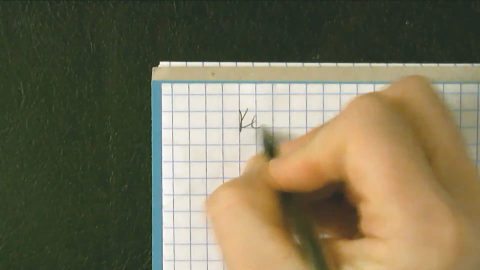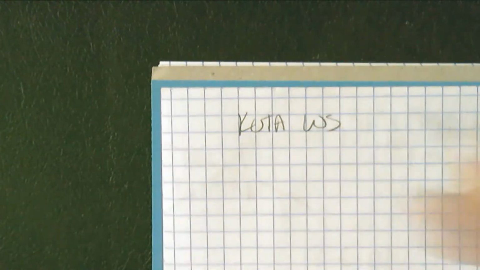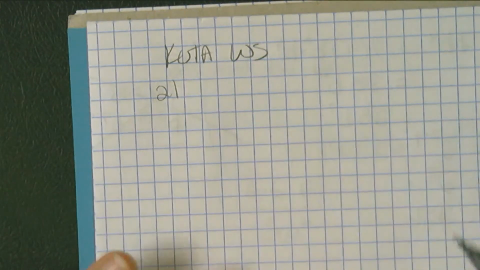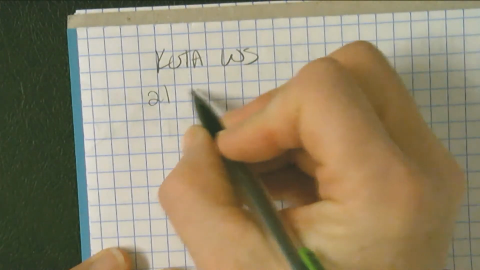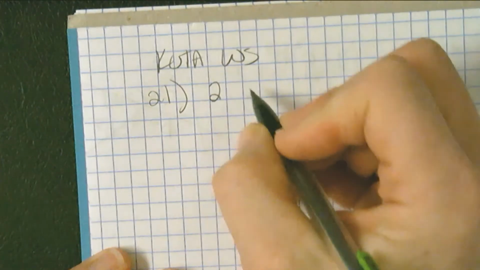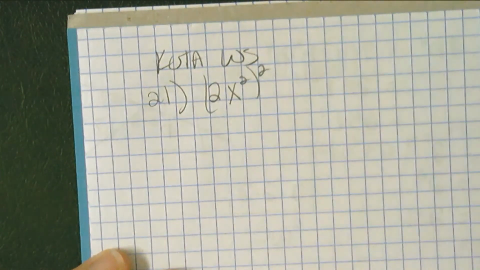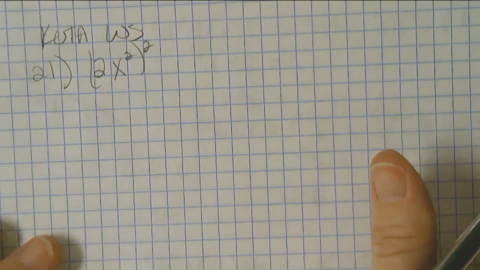All right, so let's take a look at 21. 21 said, this one is a little bit harder. We haven't done this one, so this one might be a little bit more difficult. I'm not going to give this to you on a homework quiz. All right?